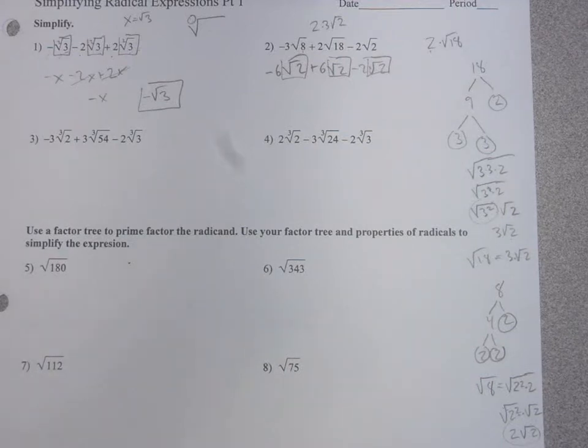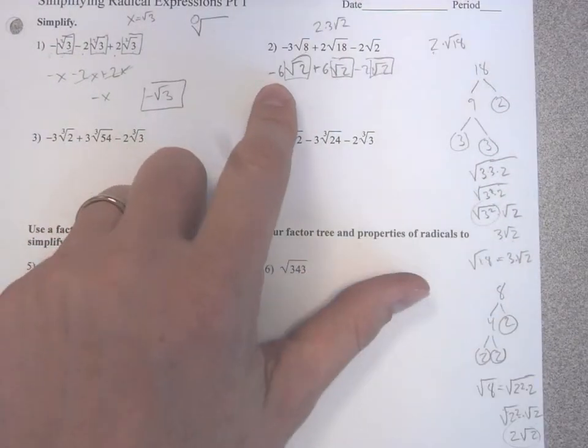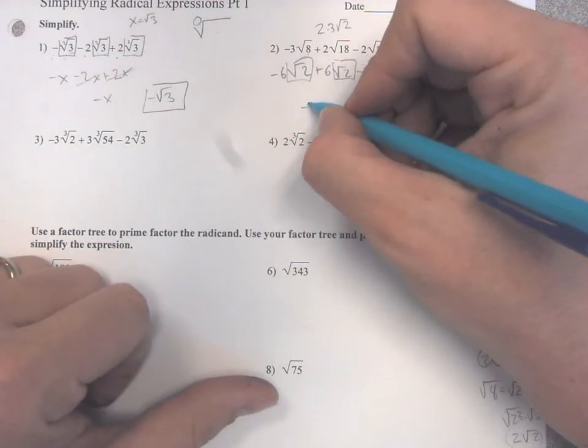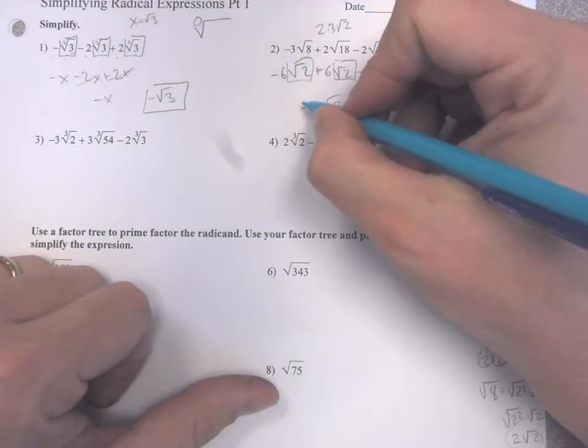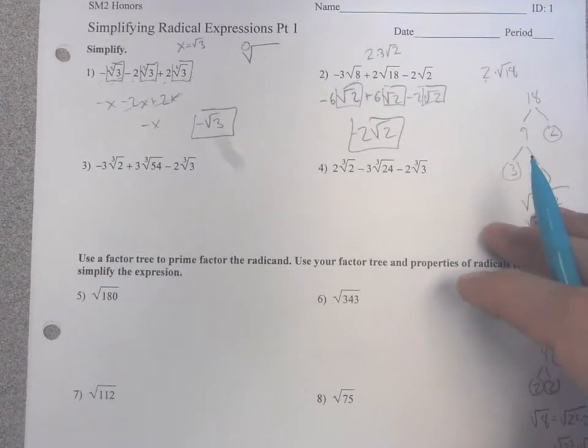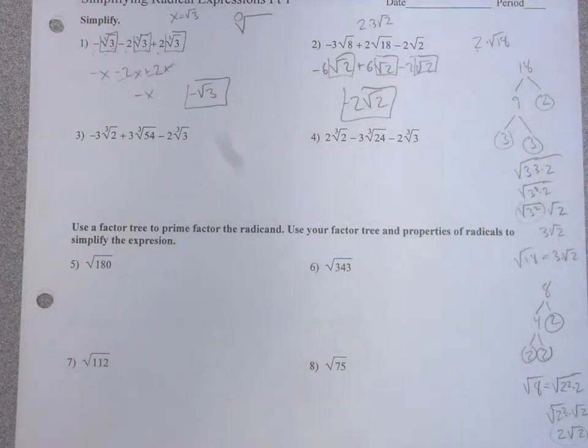So let's just think of them like x's. If I have negative 6x and 6x and negative 2x, when you put all those x's together, you just have negative 2 left over. And the square root of 2 is the thing that you treat like the variable, basically. All right, so that's how to manage that one. Let's do a couple more with the third roots.